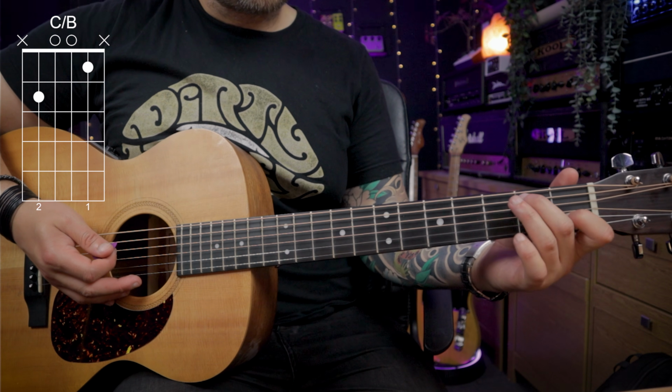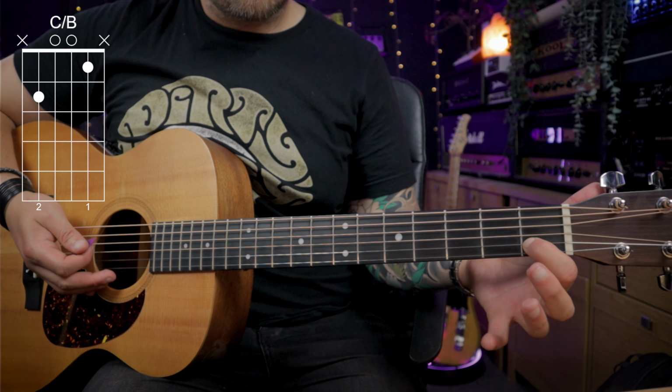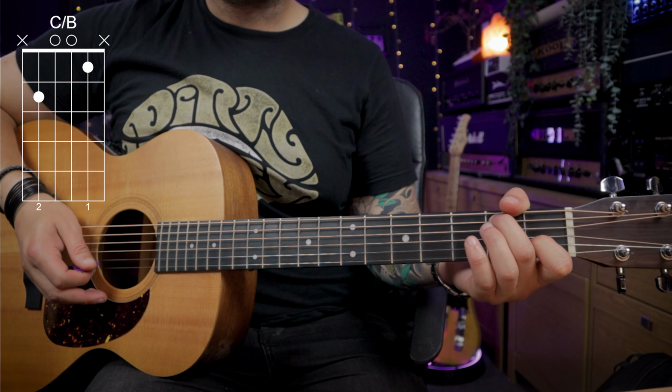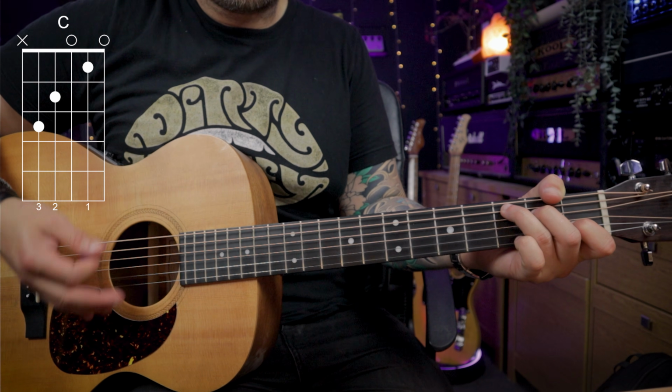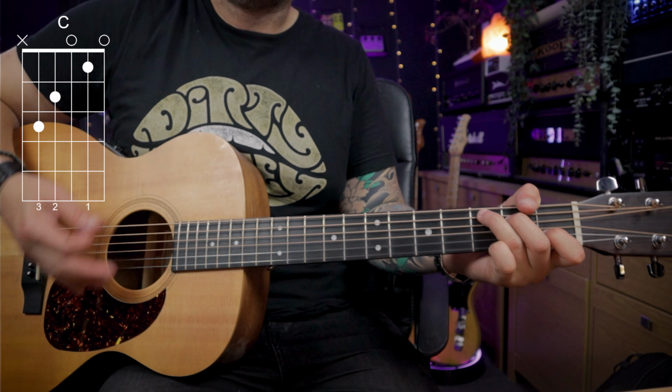So what I've done here is I'm dropping the 3rd fret to the 2nd on the A. I'm still playing the 1st on the B. So it's the 2nd on the A, the open D and G, the 1st on the B. This chord is technically a C major 9, but you're probably going to see this written as a C over B. It's kind of like a C chord, but with a B in the bass. That's probably the way you'll see this written down.